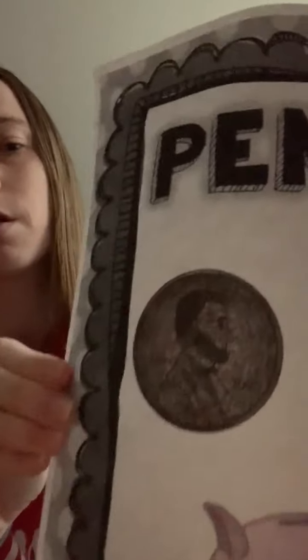Here's a picture of my penny a little bit closer so you can see. There's Abraham Lincoln and the Lincoln Memorial. Now, when we talk about pennies, a penny is worth one. A penny is worth one. Is it worth one person? Is it worth one toy?